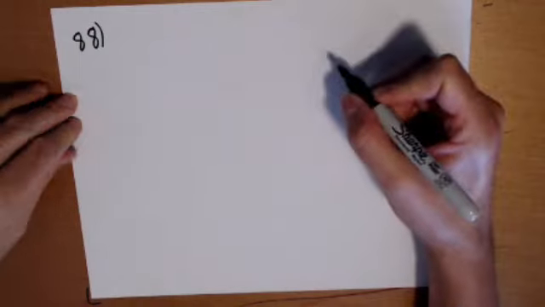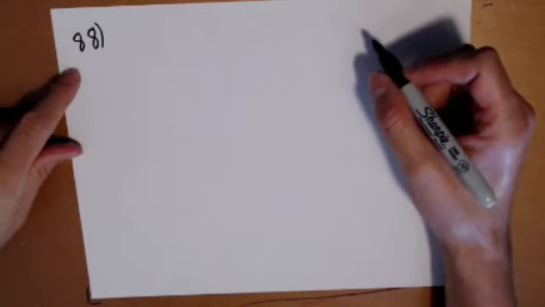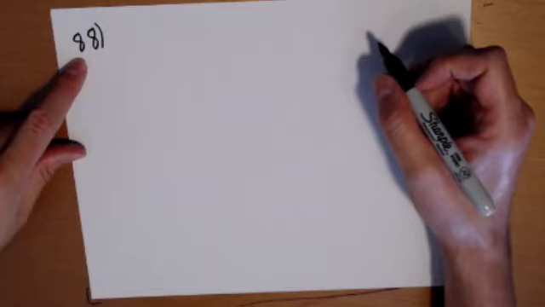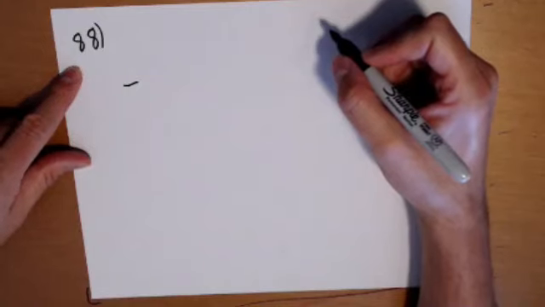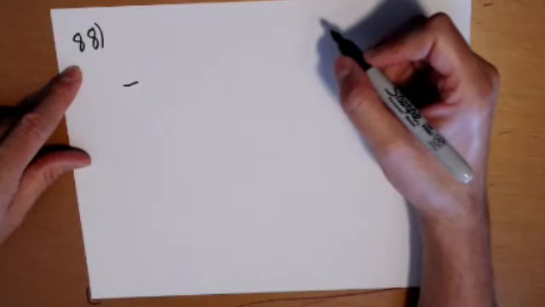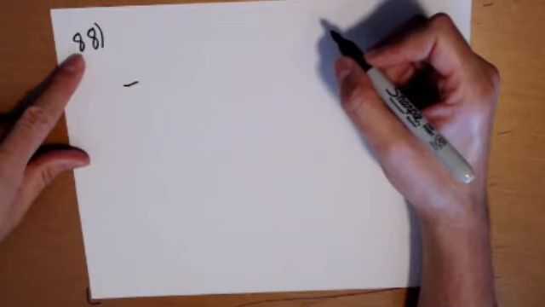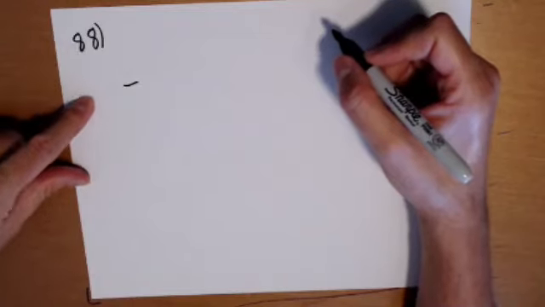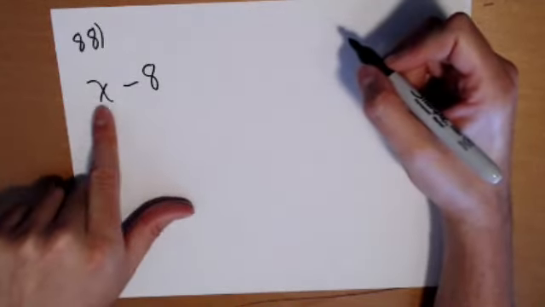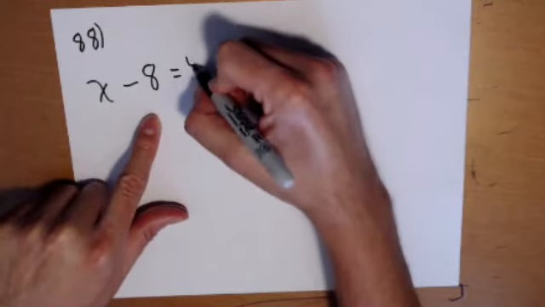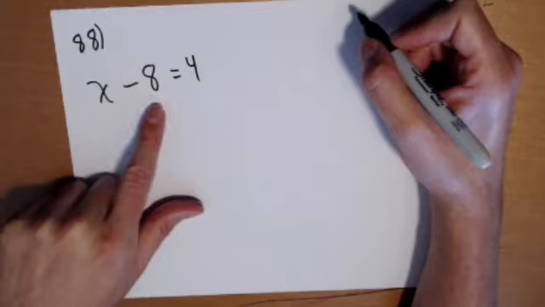Okay, let's try 88. The difference, I know you folks love word problems. The difference of a number and 8 is 4. The difference, subtract. The difference of a number is x. The difference of a number and 8, the difference between those, is equal sign 4.